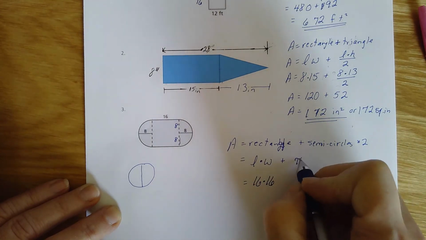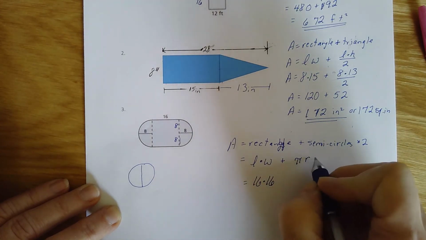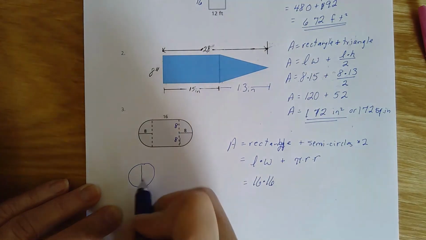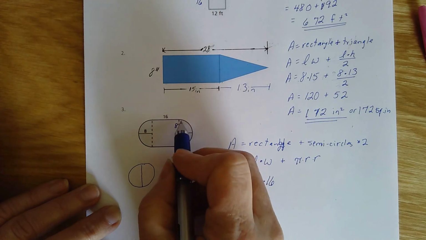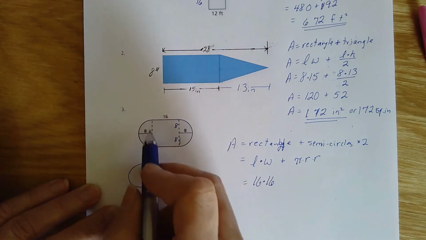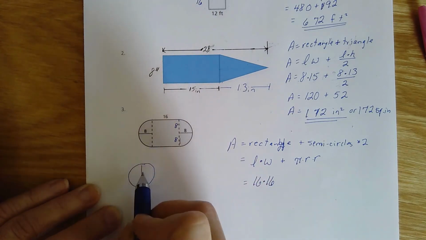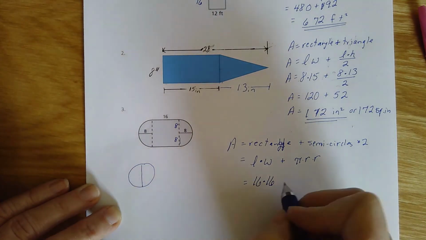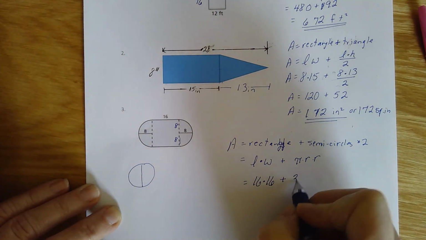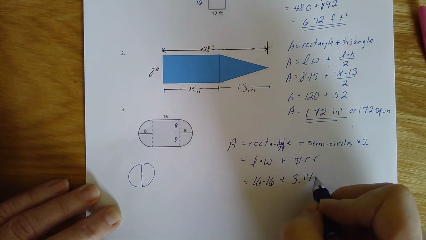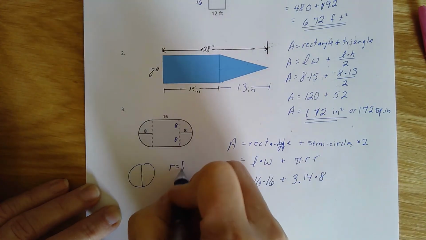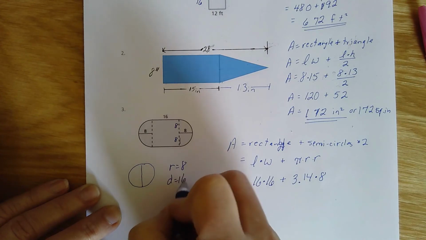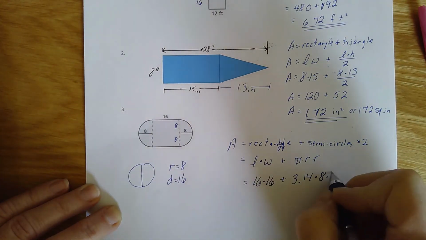And this one, the area of the circle, would be pi times r, because this is 1/2 of the circle right here. This is the other half of the circle right here. So I would add 3.14 times 8. So the radius equals 8. The diameter equals 16 times 8.